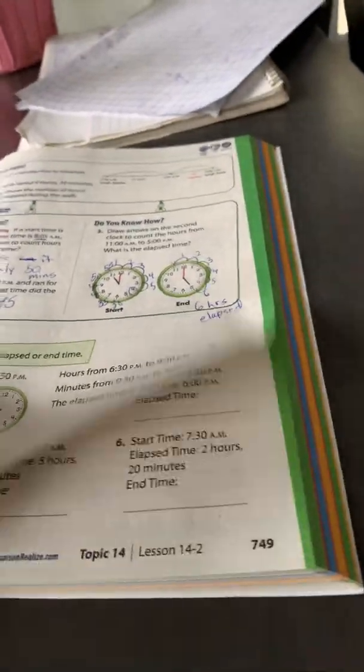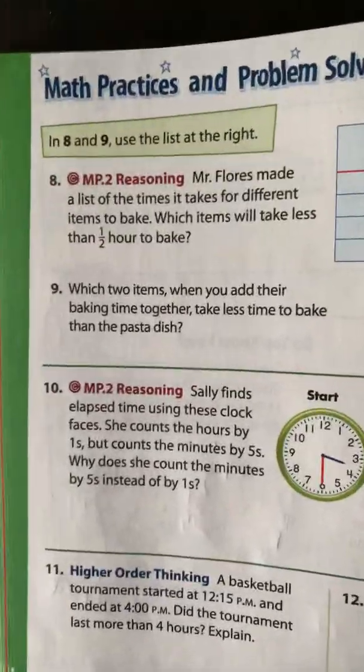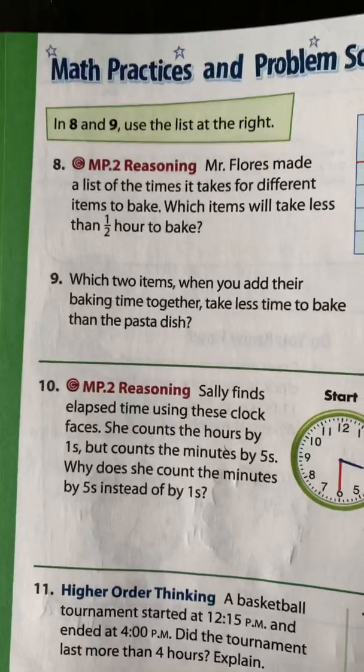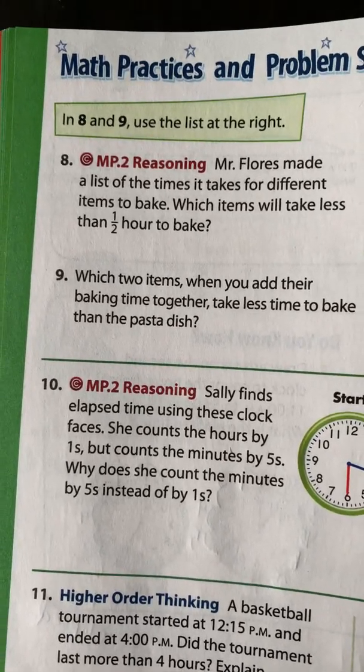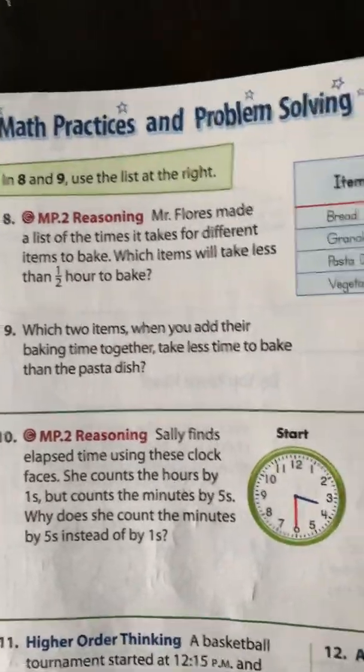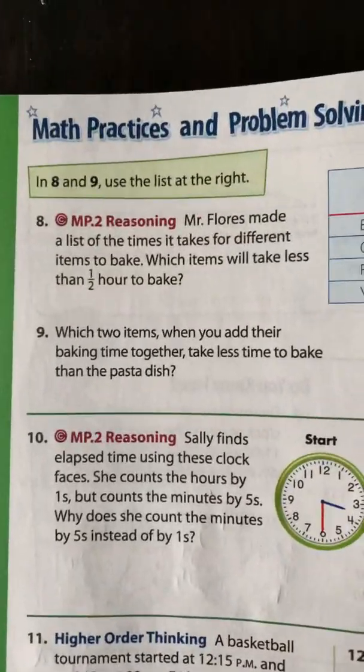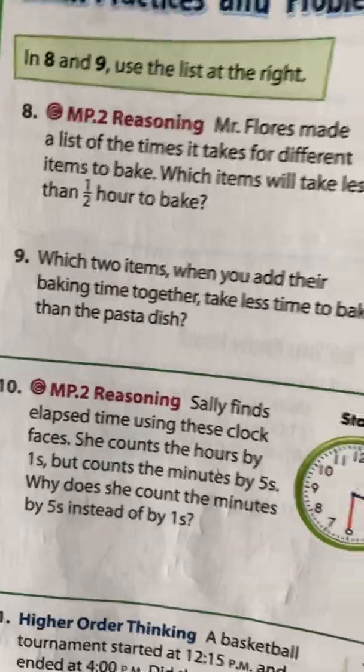Very good. All right, a couple more and we're done for the day. Let's go to number 8, please. 8 and 9, we're going to use this table, baking time. Mr. Flores made a list of times it takes for different items to bake. Which item will take less than 1/2 hour to bake?